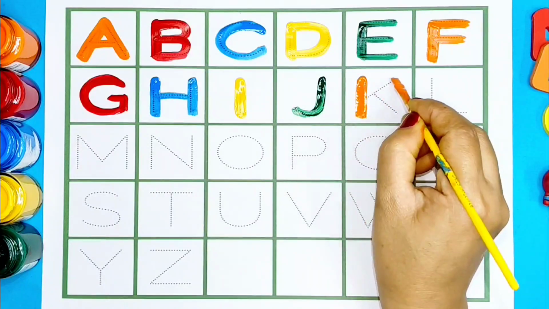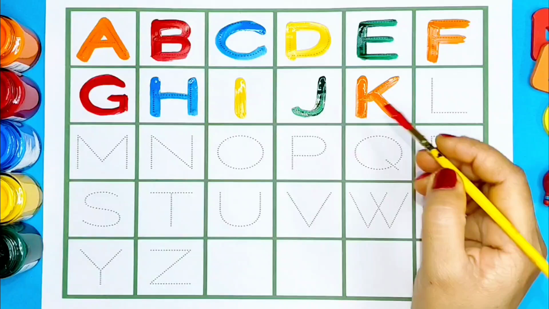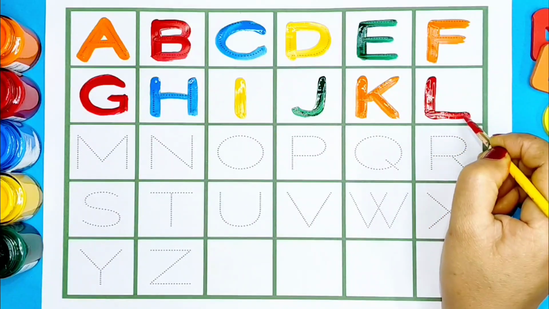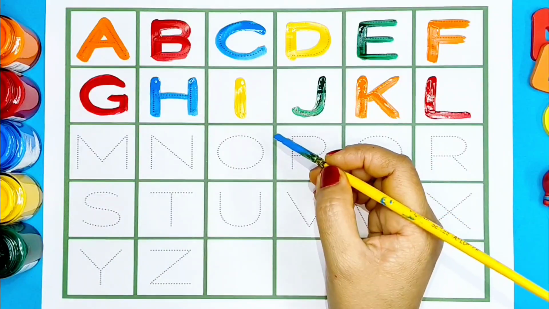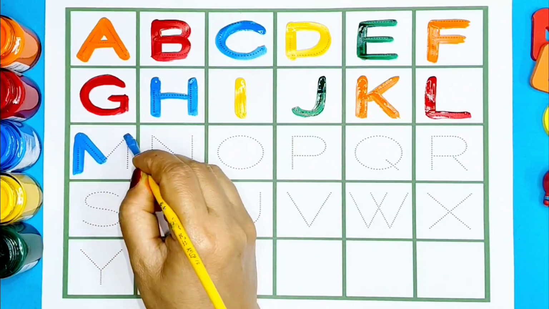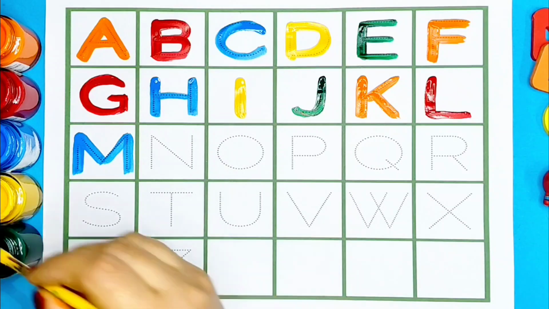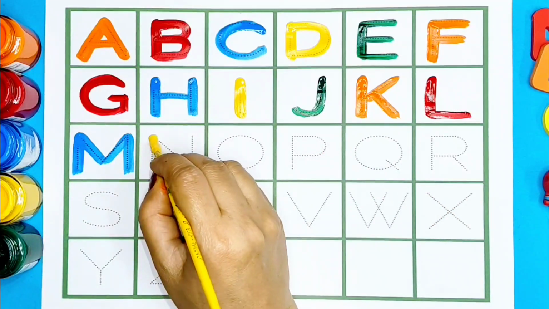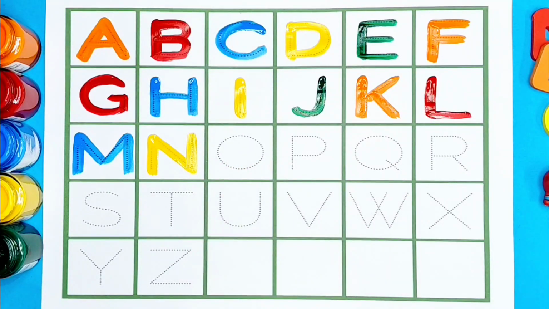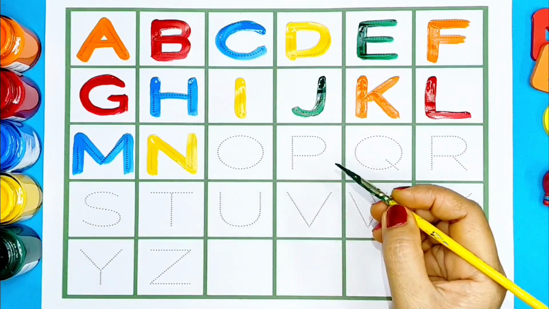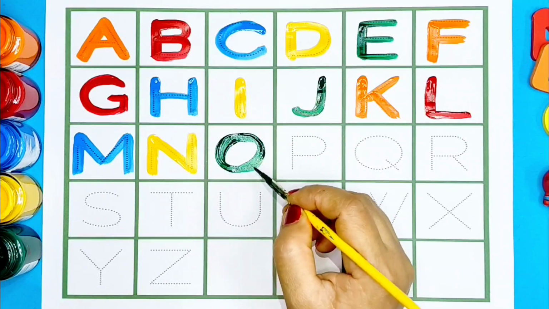Orange color. K. K for kite. Red color. L. L for lion. Sky blue color. M. M for mango. Yellow color. N. N for nest. Dark green color. O. O for onion.